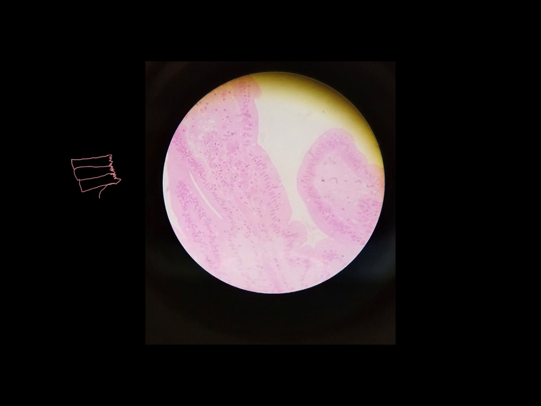And goblet cells are shaped kind of like a goblet, like a wine goblet, which is what we see here. So here's our layer of simple columnar epithelium. We can see along the edge of it this kind of fuzz. That's our layer of microvilli.